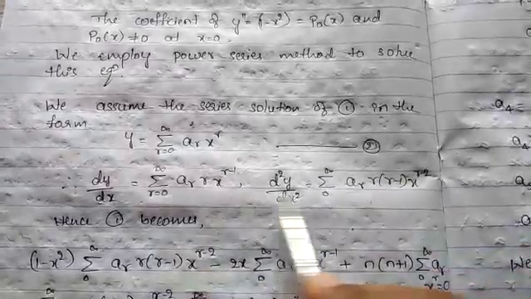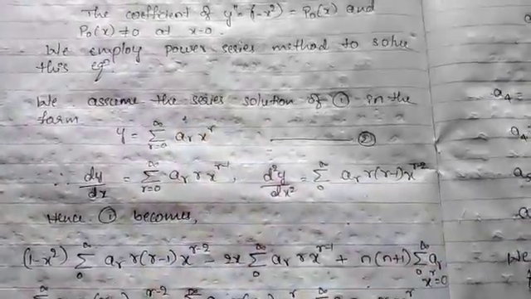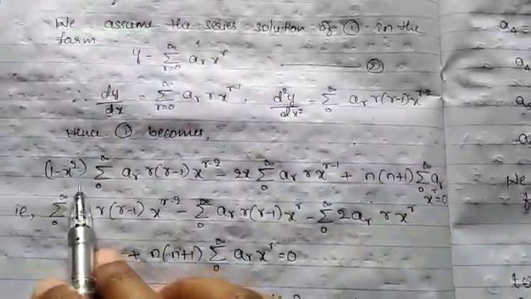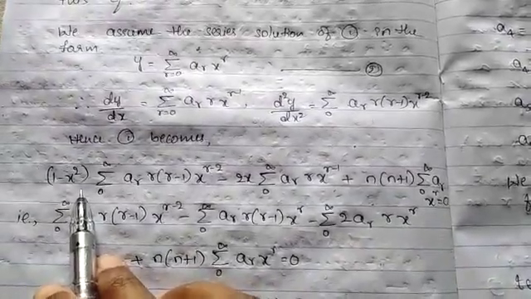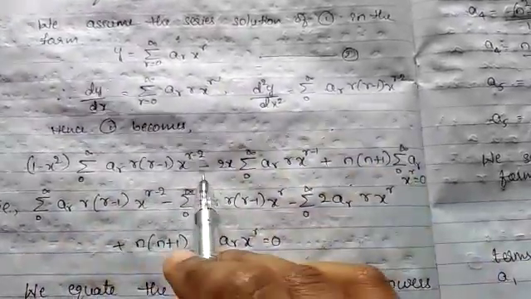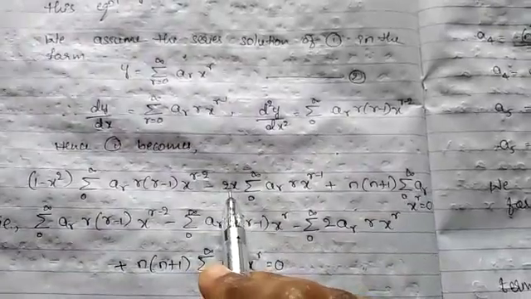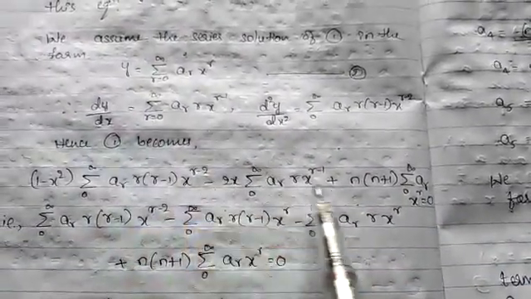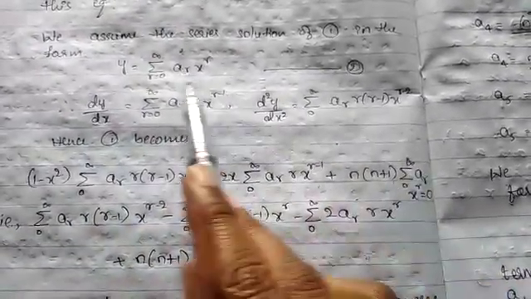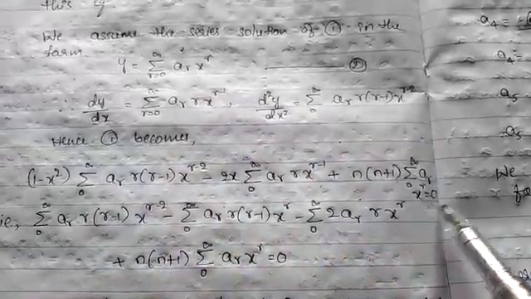Then substitute this in equation number 1. Then we get (1 minus x square) times d square y by dx square, put this; minus 2x dy by dx, put this; plus n into (n plus 1) y, put this; equal to 0.